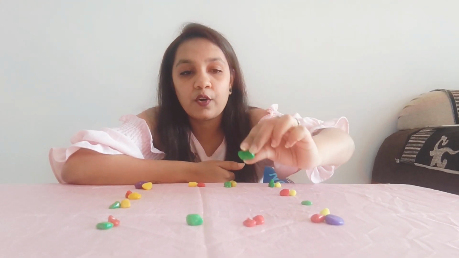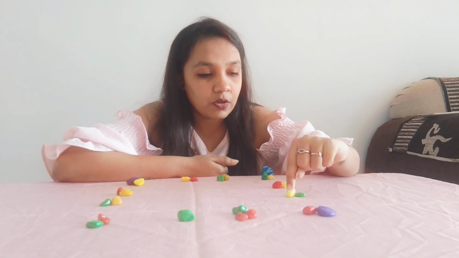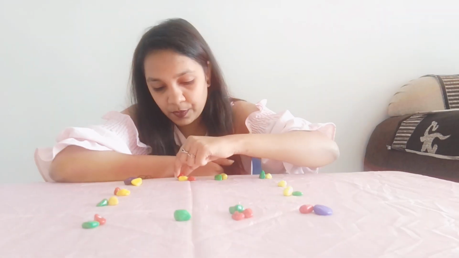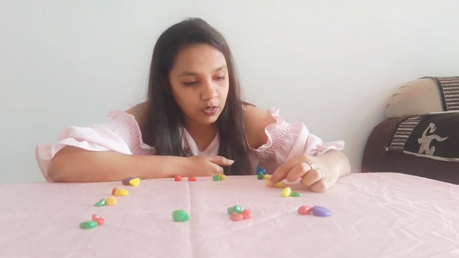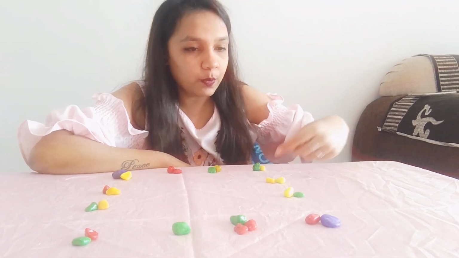So now we'll be adding another rock to one more pile of rocks, and this time I'll be adding a rock to this pile. Okay, so now I'll shift this rock from here to here. I'll shift this rock from here to here and this goes here. And see what happens to each pile. We'll start with this pile.